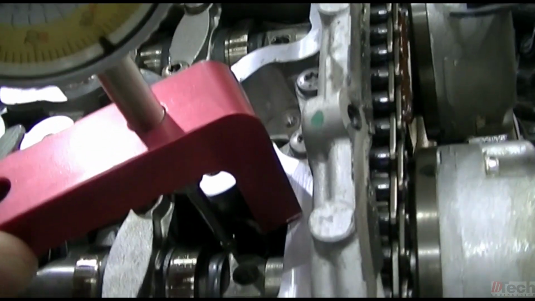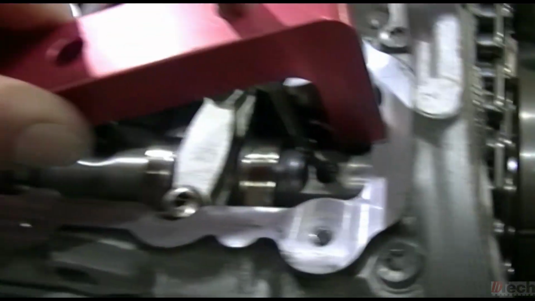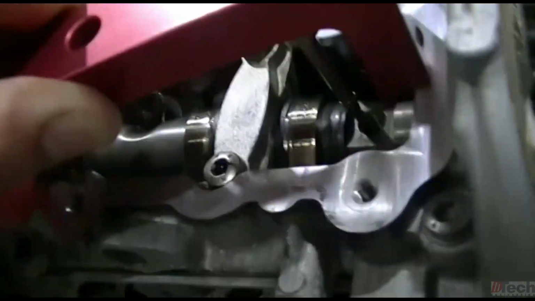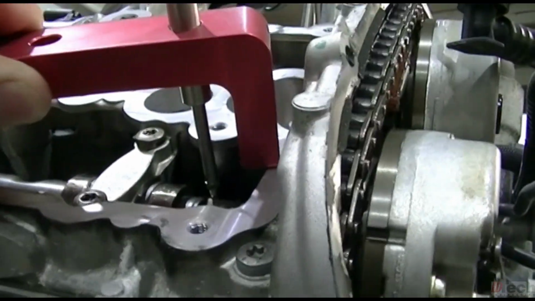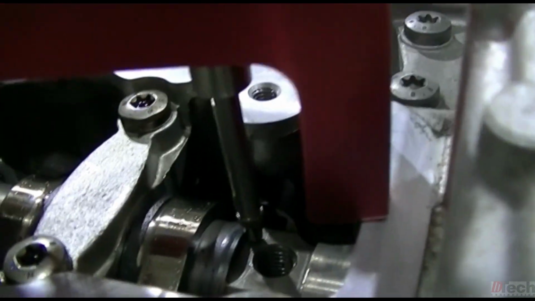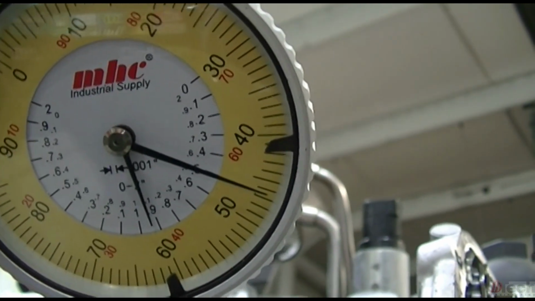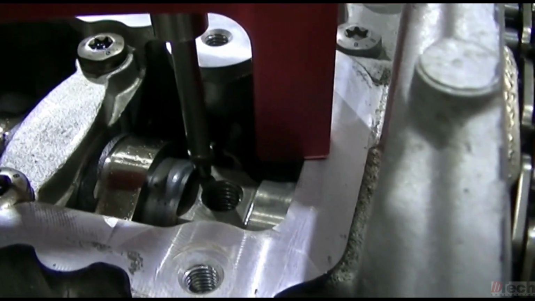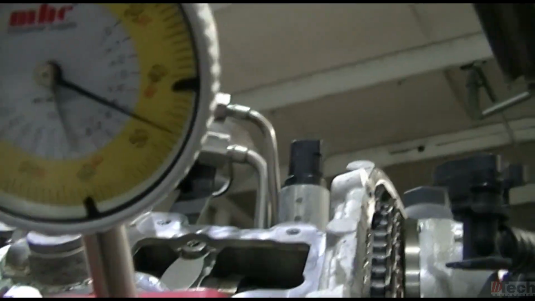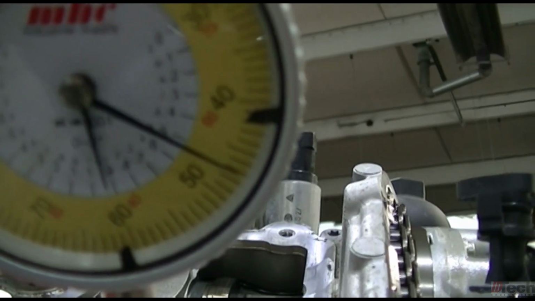And now I'll do the same here on the exhaust. Okay, so there, and we are, looks like about 47, and I travel, and it's still at about the 47.